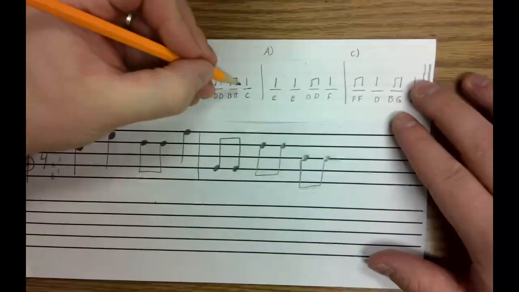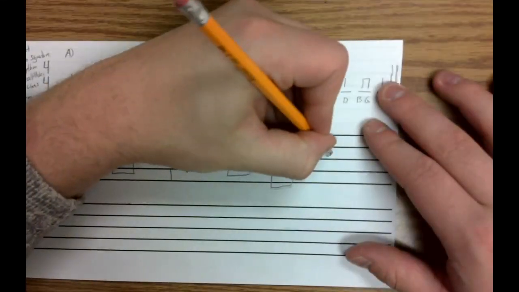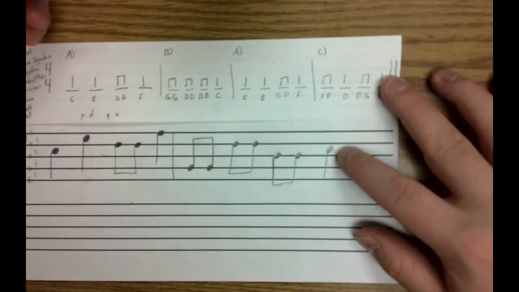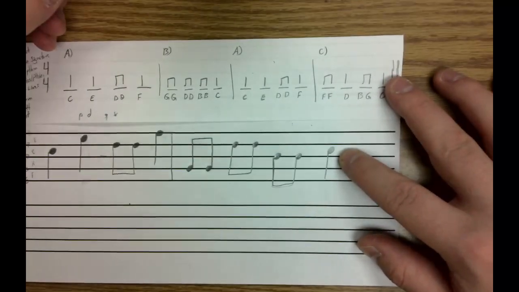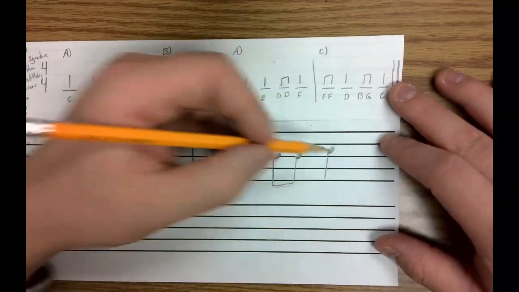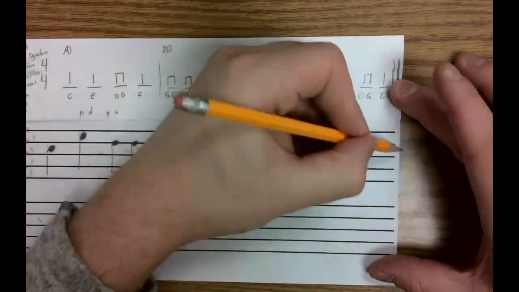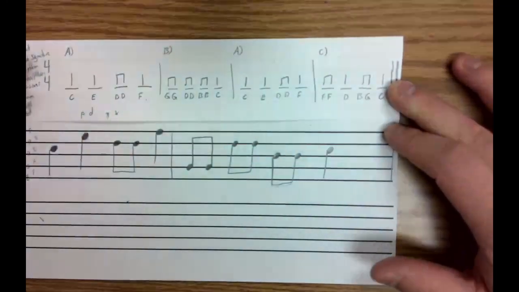And then finally, I'm going to end with C on a ta, or a quarter note, right here. And this is the last note of the measure. So I'm going to add in a bar line. Since I see that this is going to be the last measure I can fit on this staff, I'm going to go ahead and draw it all the way over here.